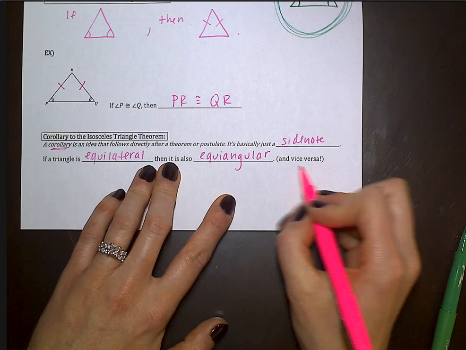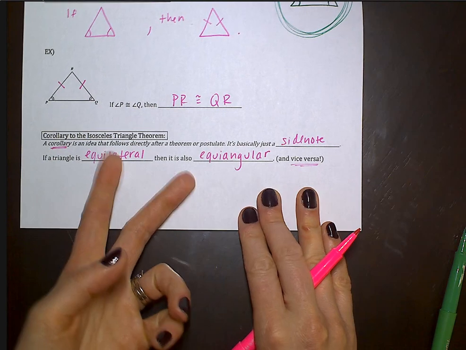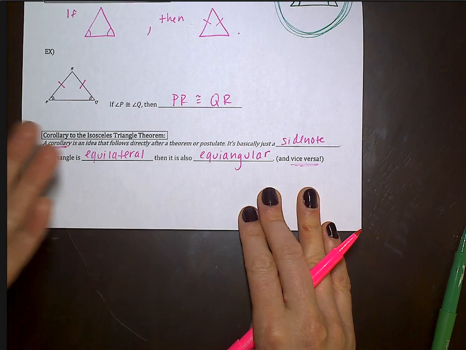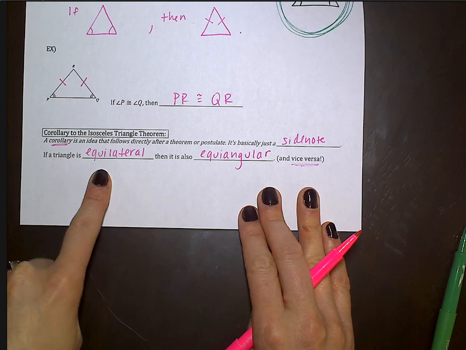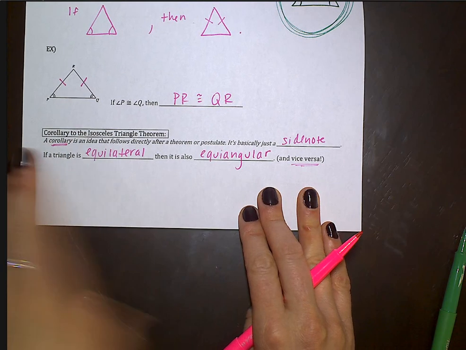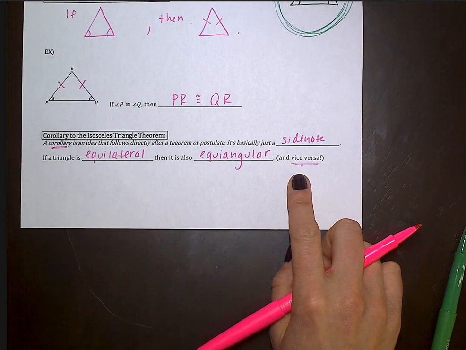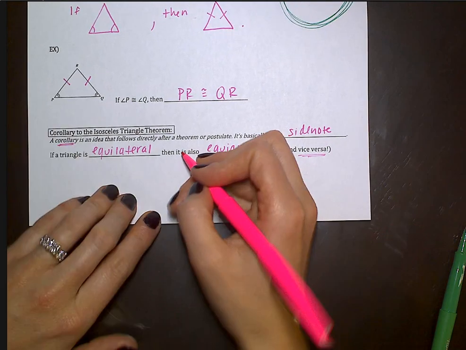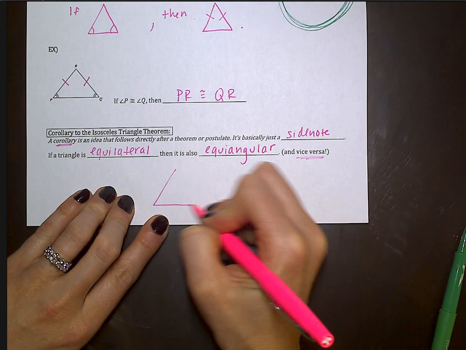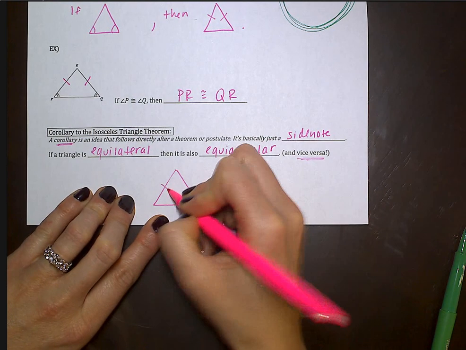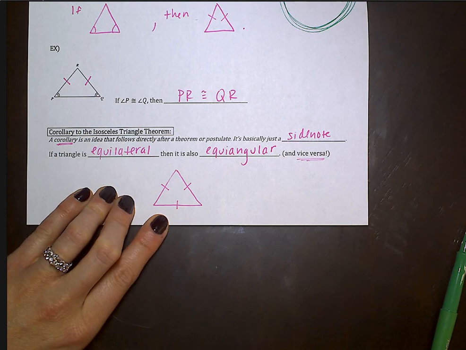Vice versa just means like if you flip it around, it's the same thing. Or the converse is also true. If it's equiangular, it's equilateral. A biconditional can be written out of this. I just said vice versa because I feel like maybe that might make more sense. But I like pictures, so let me draw a picture of this situation. They're saying if all the sides are the same, then you know that all of the angles are the same.